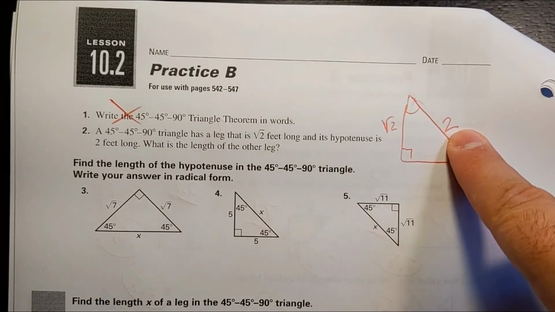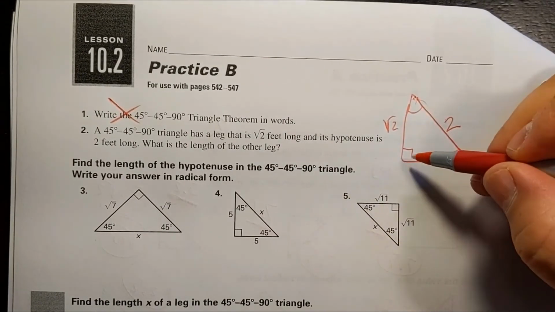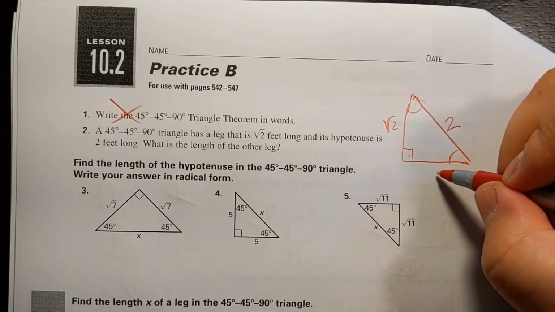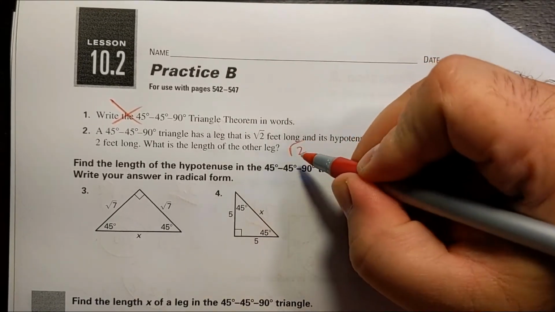Well, I don't even need to know what this is. If it tells me that it's 45, 45, 90, and this leg is square root of 2, this other leg has to also be the square root of 2.